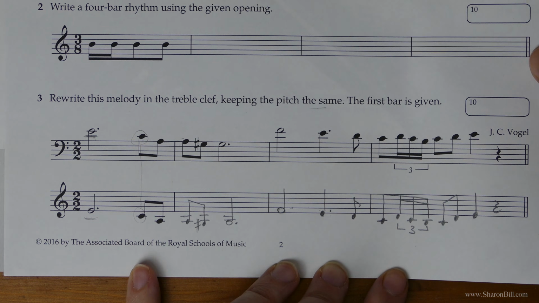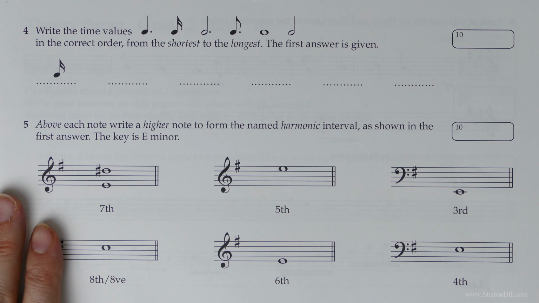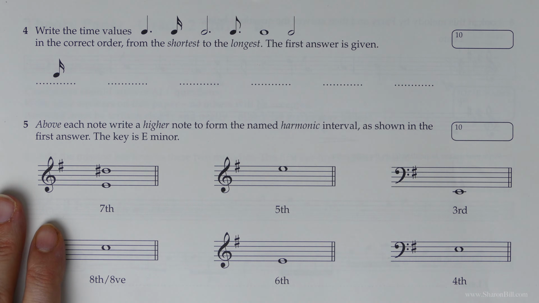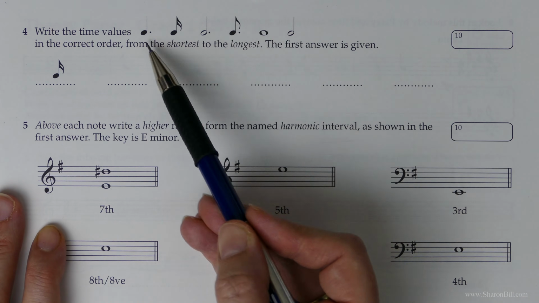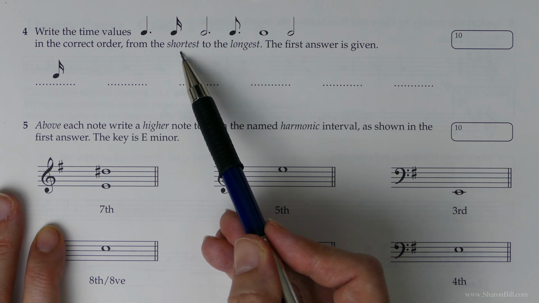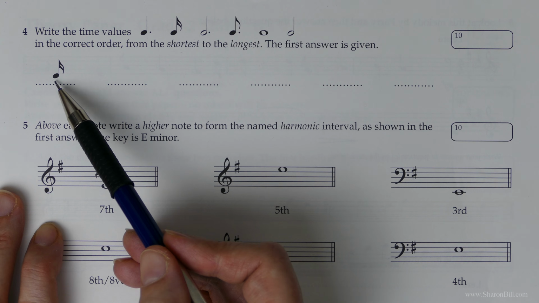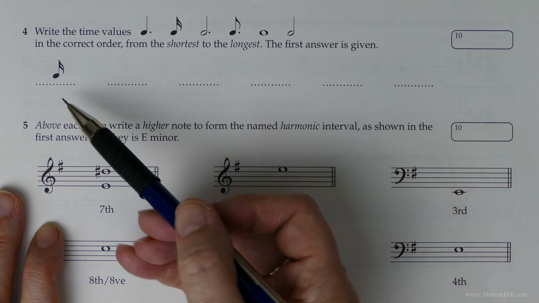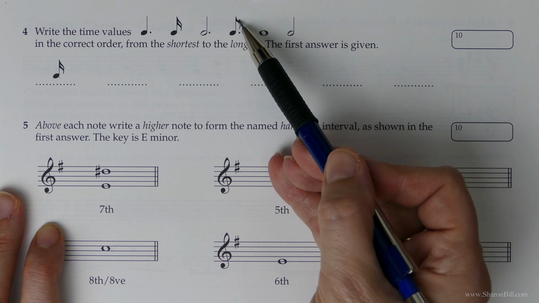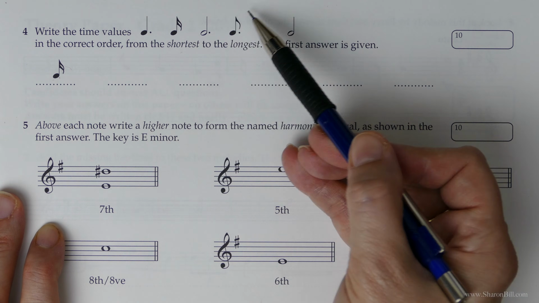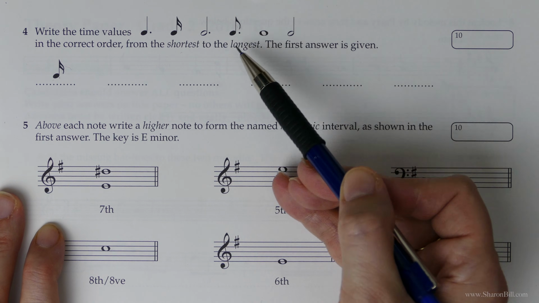Let's turn the page, and we'll just have a look at this question 4 now. So question 4 asks us to write the time values of these notes in the correct order from the shortest to the longest. Again, they've generously given us the first one. So this one is worth a 1/4 of a beat. And we know that when we lose one of these extra tails, it becomes a quaver or an eighth note, which is 1/2 a beat.